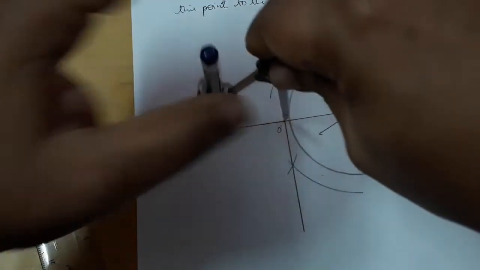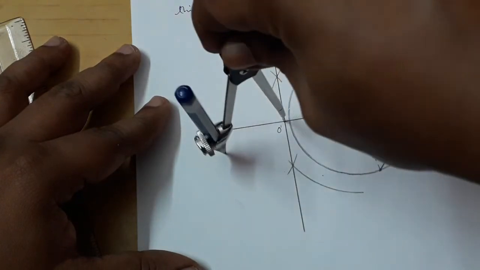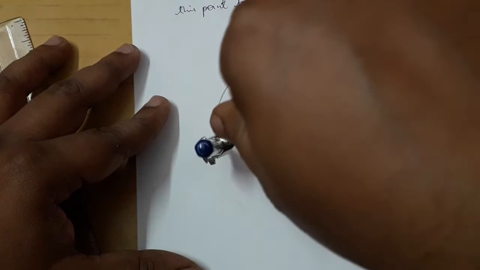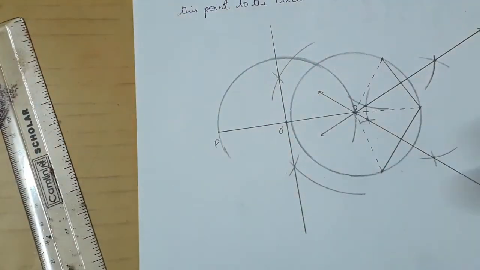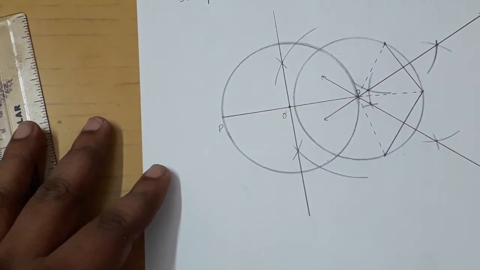That's the circle we've constructed. Okay.